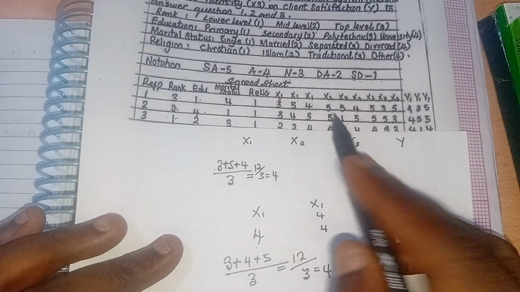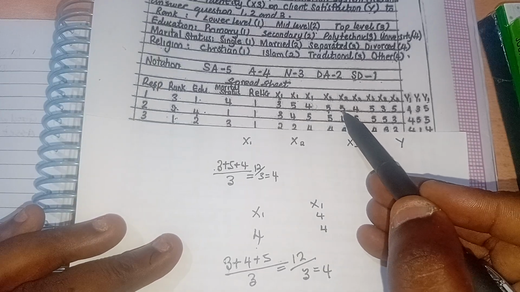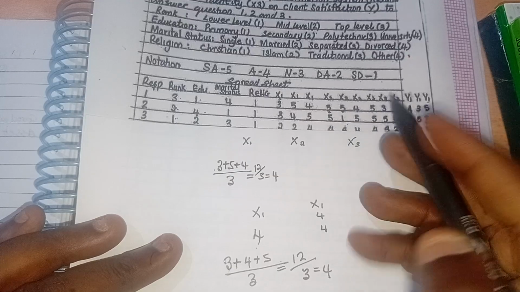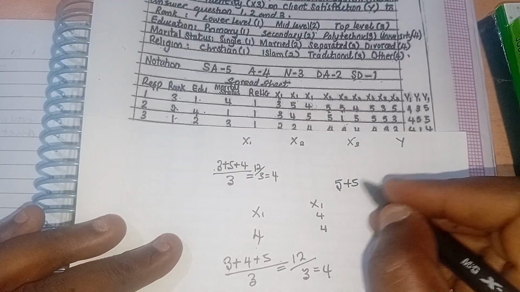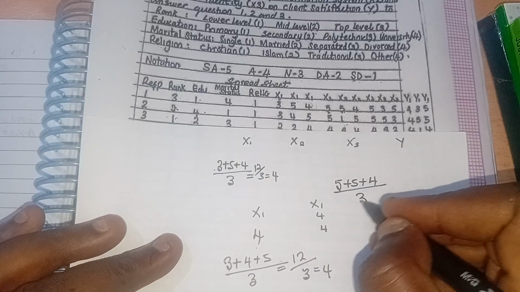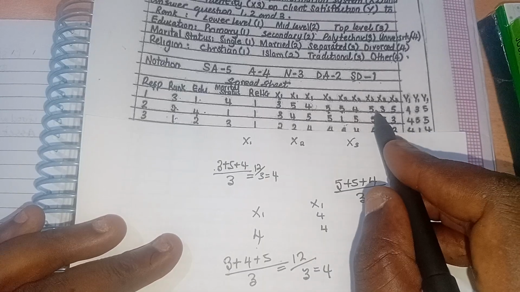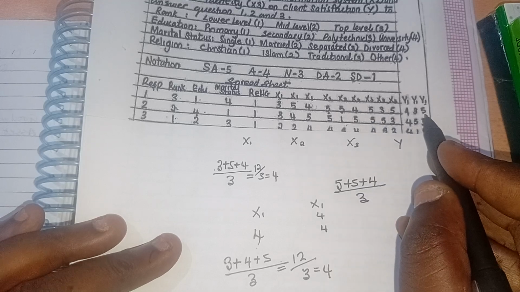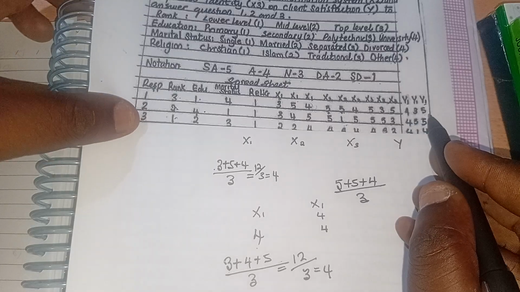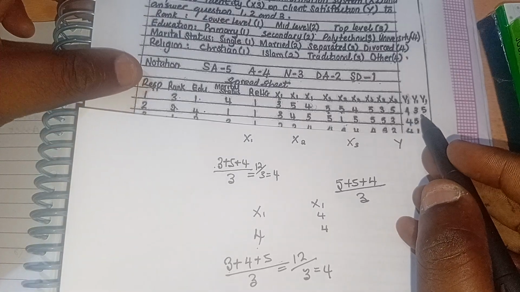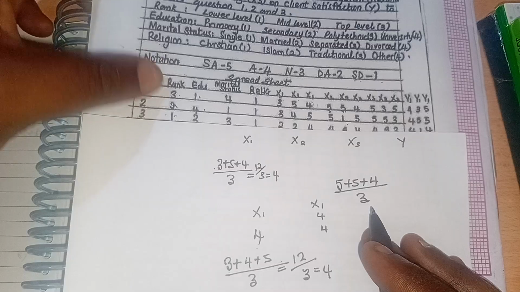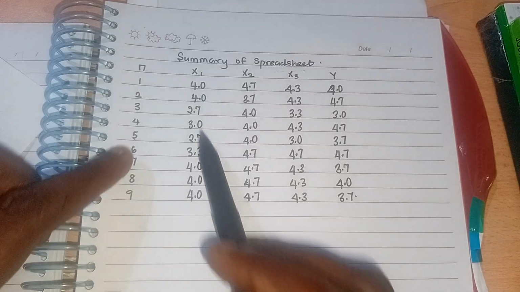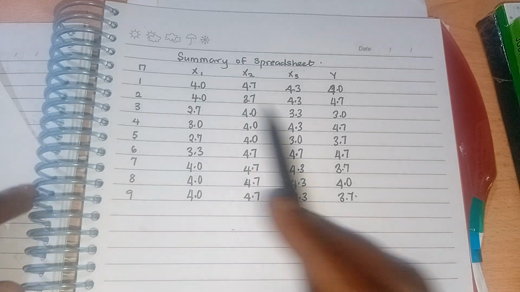So you continue like that. For x2, 5 plus 5 plus 4 divided by 3. You do the same thing for x3, and the same thing for variable y. Having done that, you are going to have a summary in this format. This is the summary.